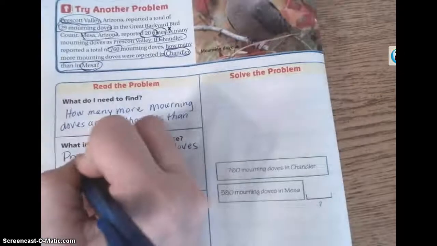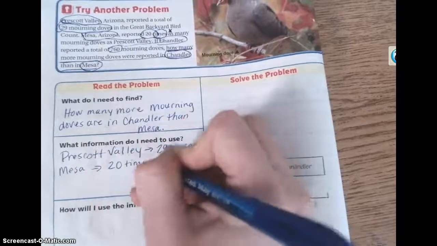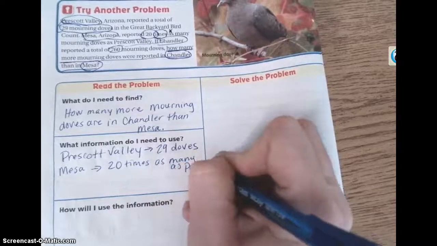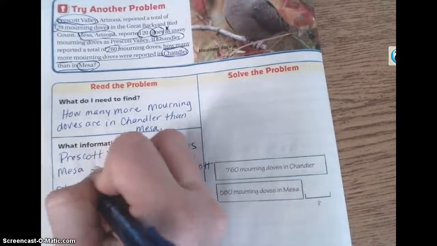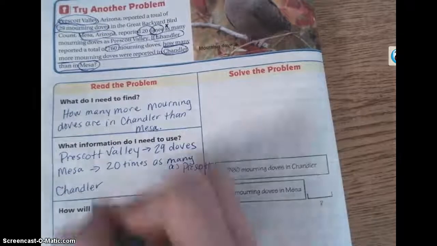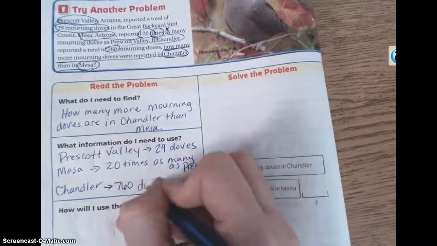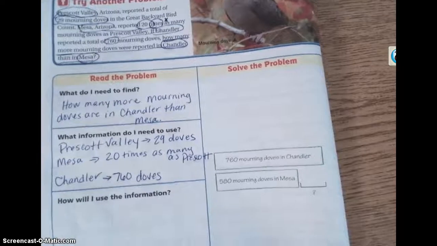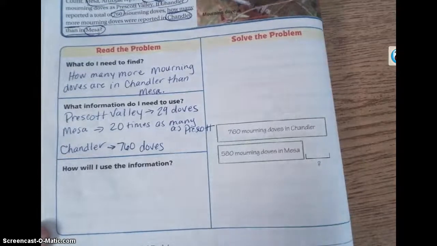And Mesa was 20 times as many as Prescott. And then Chandler had 760 doves. So now I have all the information I need right there. Now I just need to think about, well, how am I going to use this information? I'm going to use this information to find the number of mourning doves in Mesa, because that's what we're wanting to know.